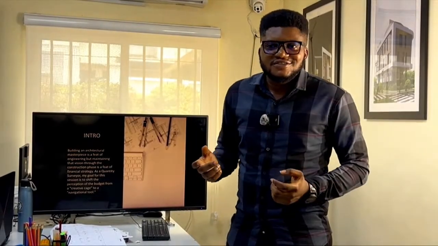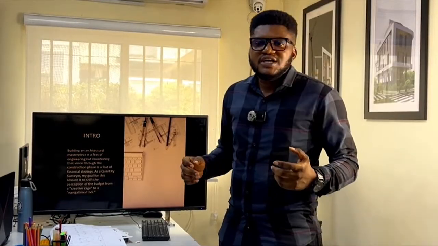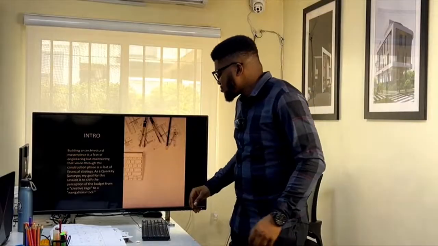We downsize. We try to make sure that everything that we're trying to do is within this particular budget. And in most cases, the design suffers. So how do we prevent this from happening? This is where DTC comes into mind, design to cost.